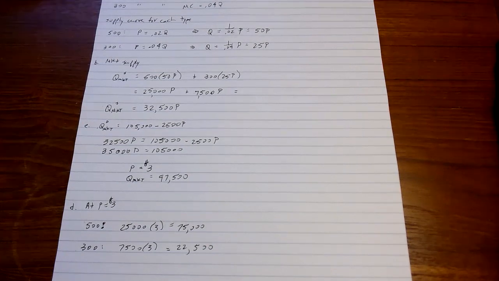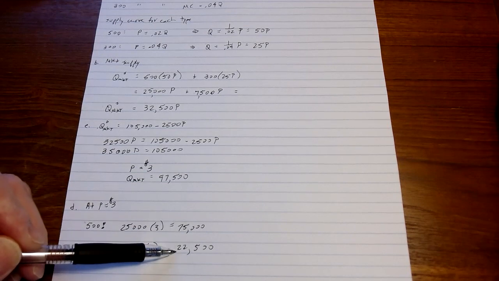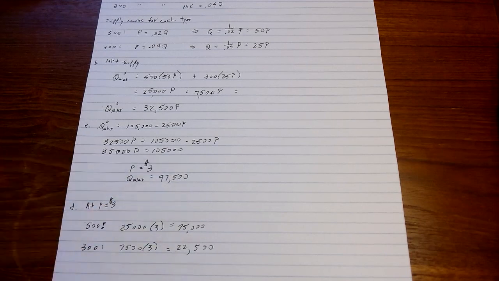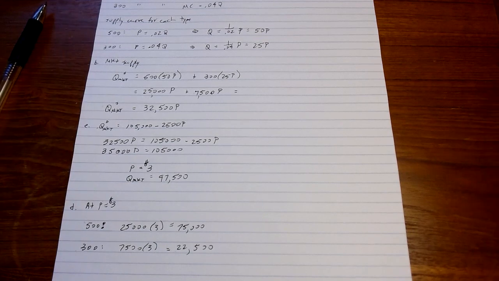And part E says verify that the total production equals the equilibrium quantity. So if we sum those together, that's 97,500, which in fact is what we found before. So that's problem 13. Please let me know if you have any questions.